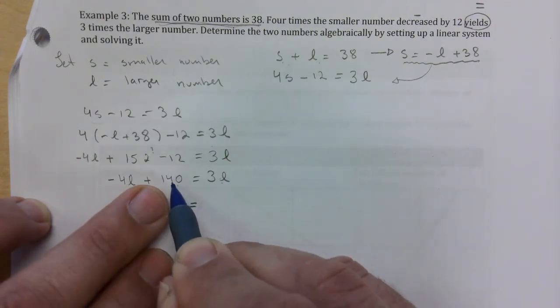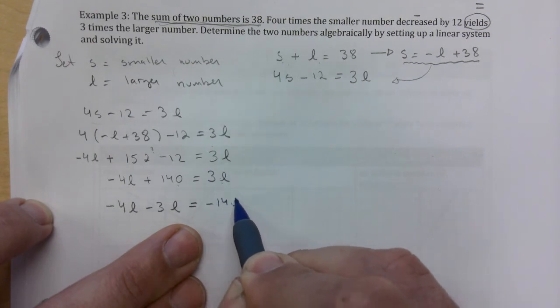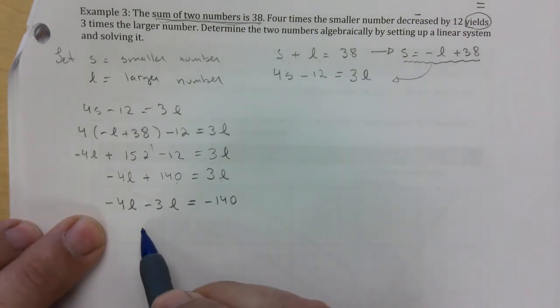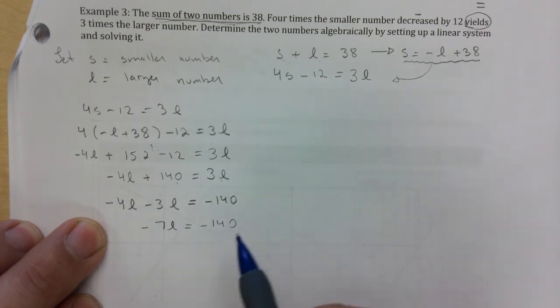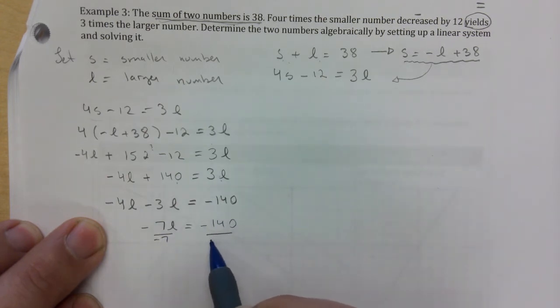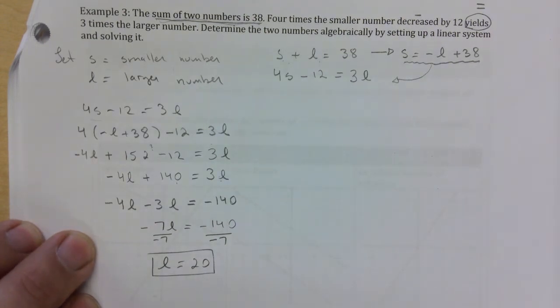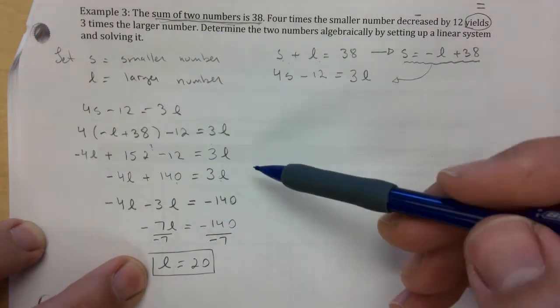Equals, the 140 is now going to come over to the right side and it will change signs, right? So you're shifting things around and you end up with negative 7L is equal to negative 140. You divide both sides by negative 7, L is equal to 20, right? So you found that the lower number is equal to 20. The larger number, because L stands for larger. I have to go back up and check, right?